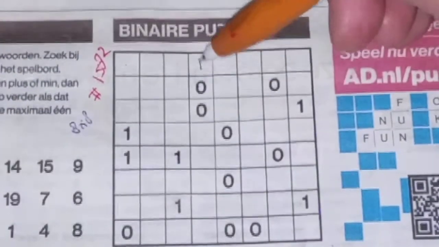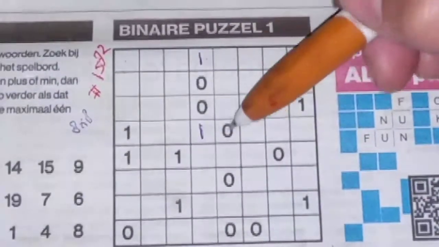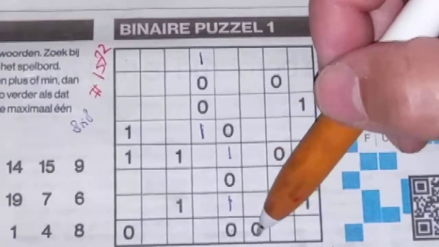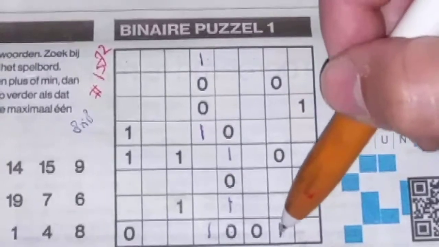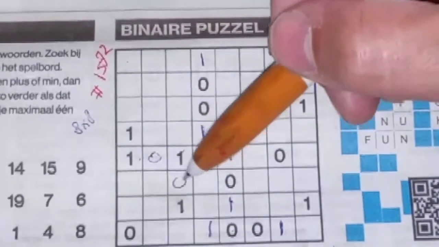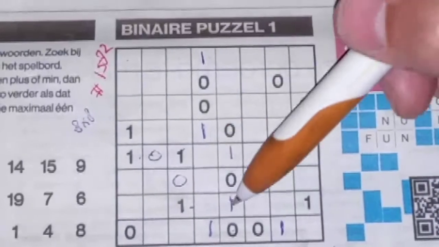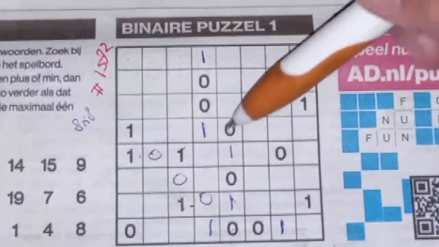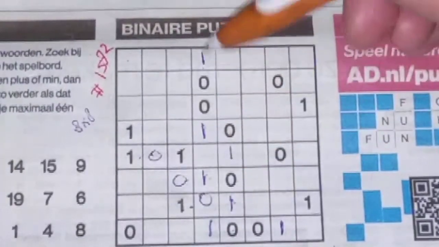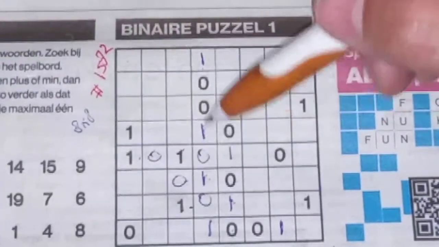Double O, here a 1, there a 1. Between two O's comes a 1. Between two O's comes a 1. Double O, here a 1, there a 1. Between two ones comes an O. Between two ones comes an O. Between two ones comes an O. Between two O's comes a 1. Now we have 4 ones, so the rest are O's.